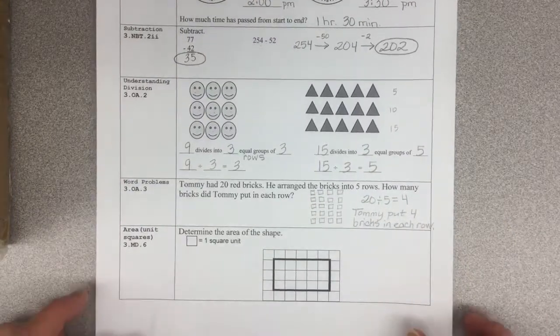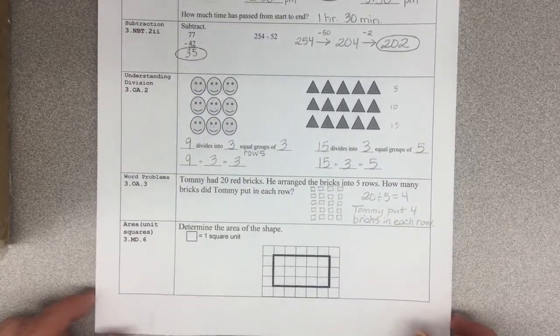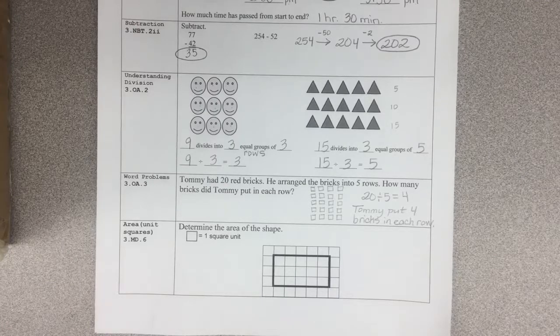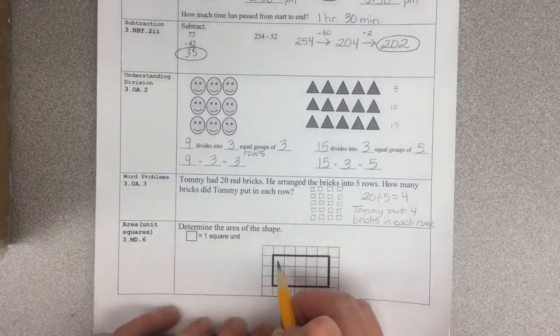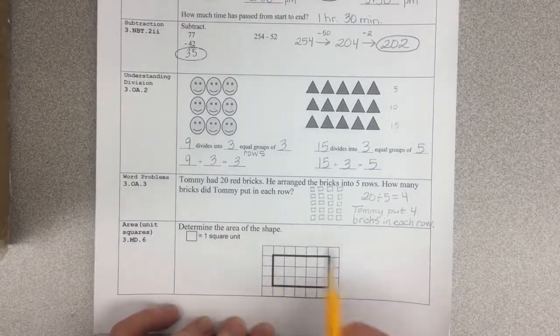Area. Determine the area of the shape. Well, area is the number of square units contained within a flat surface or plane figure, which we know as two-dimensional figures. So with that in mind, I'm looking at the square units contained within the rectangle here.